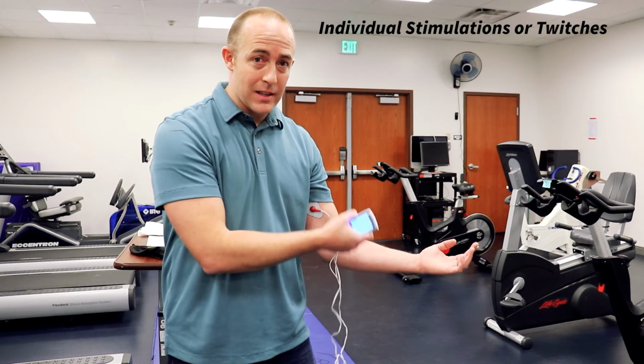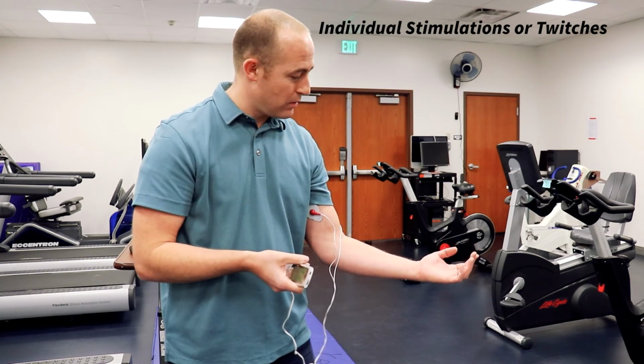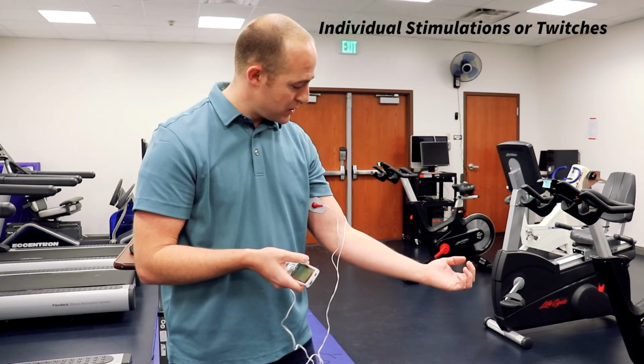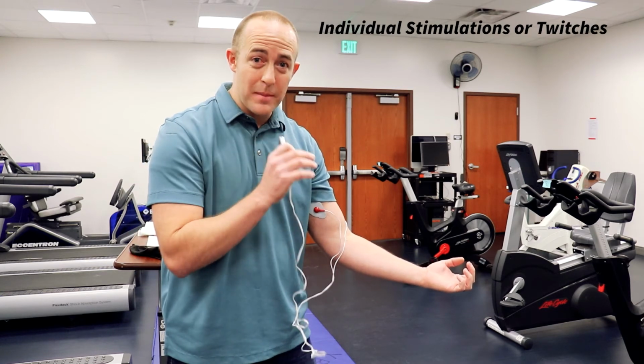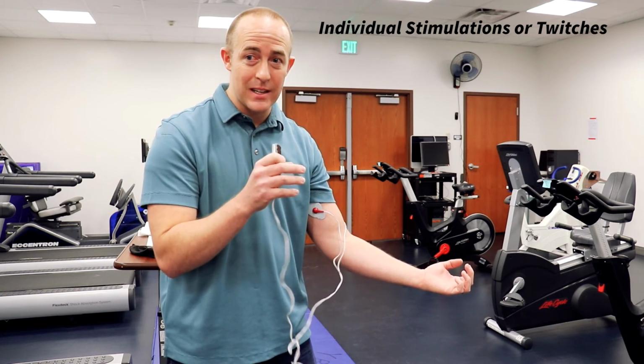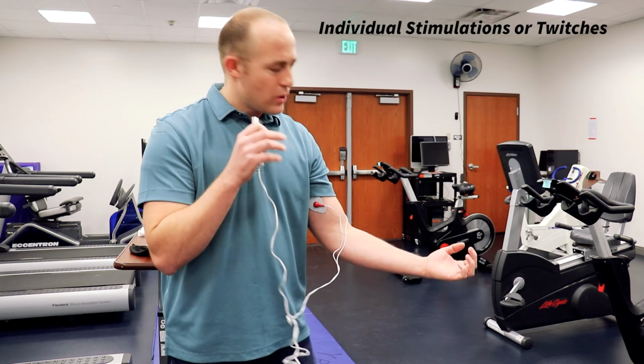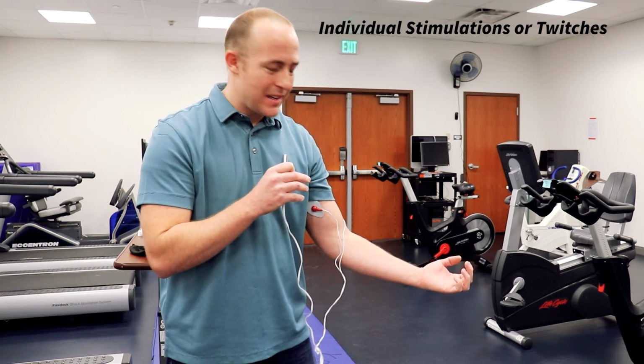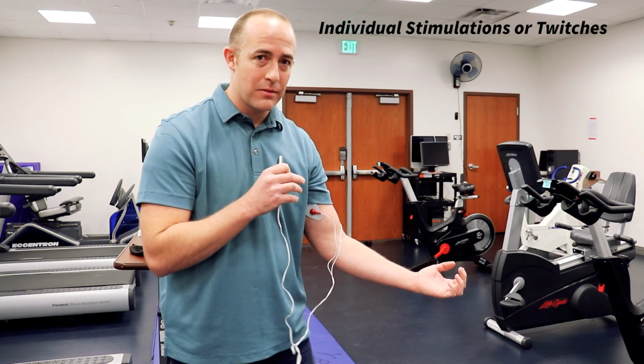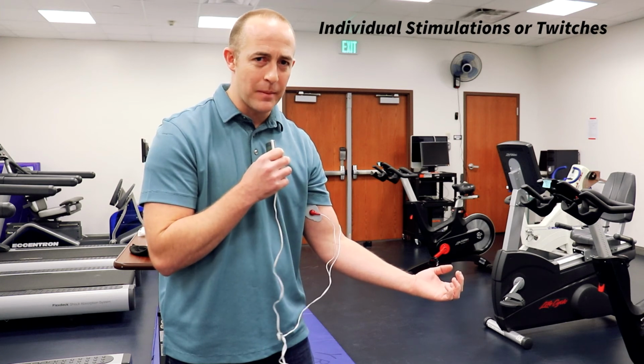but it's not causing me to flex. Remember, the last one would cause me to go all the way up and down. This one's not doing it. The electrical stimulus is exactly the same in terms of the intensity, right? So the question is, why is it not causing a full flexion? Why can't I get a full contraction here?